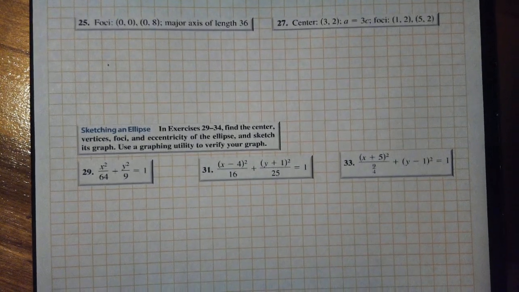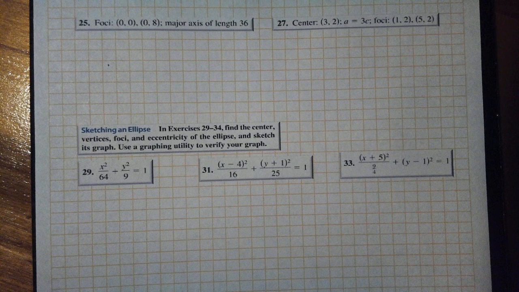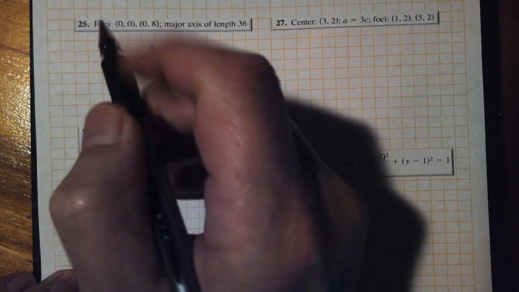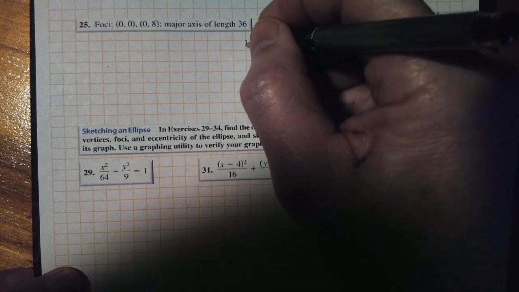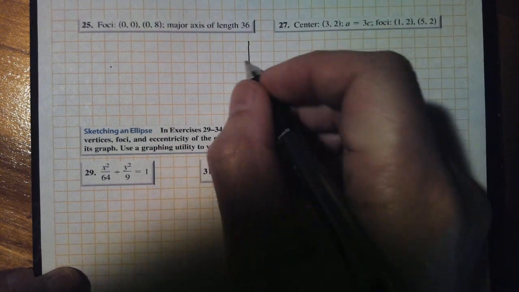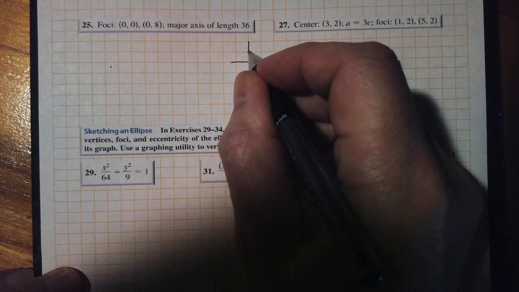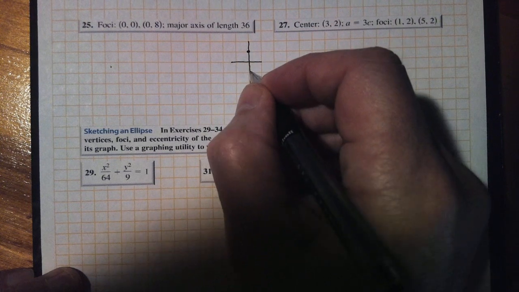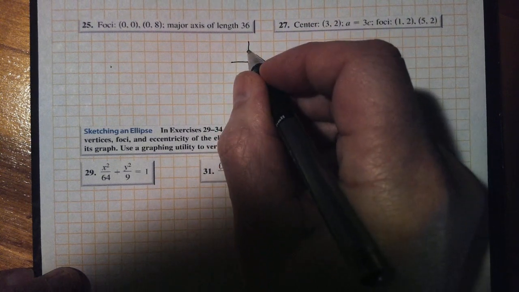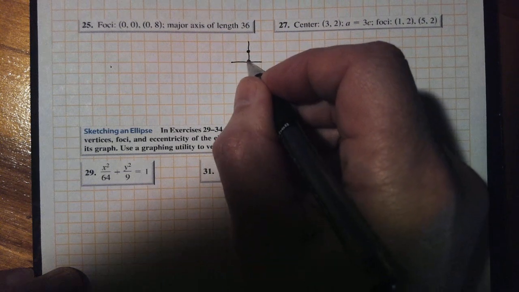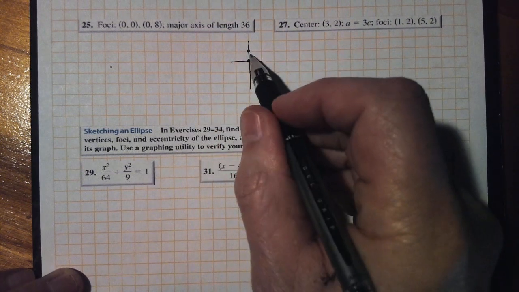Okay. Here we get the foci, which is not my favorite to get. I'd rather get vertices. I'd even rather get the minor vertices, but it is what it is. The foci are the origin and 0, up 8. So I'm going to put that over here. We'll just call this up 8, and 0, 0 and 0, 8.